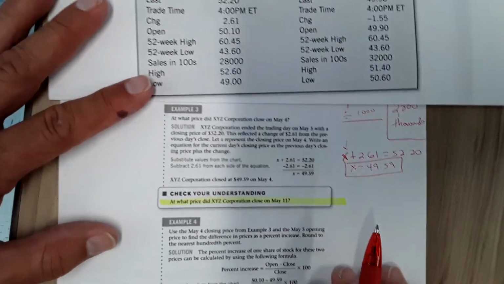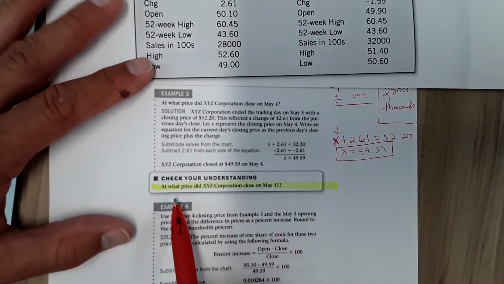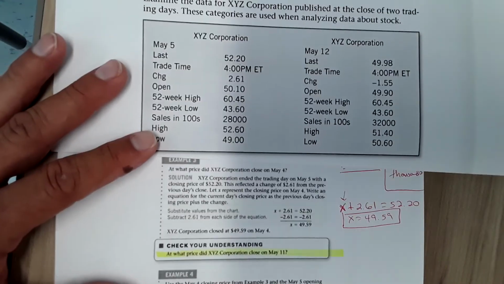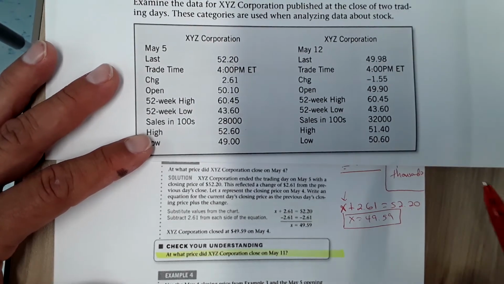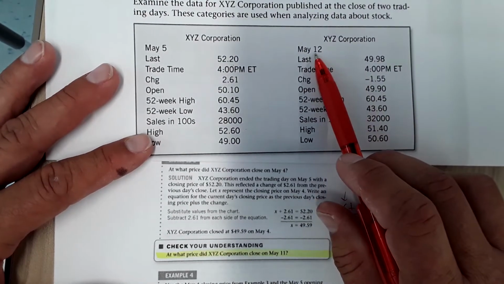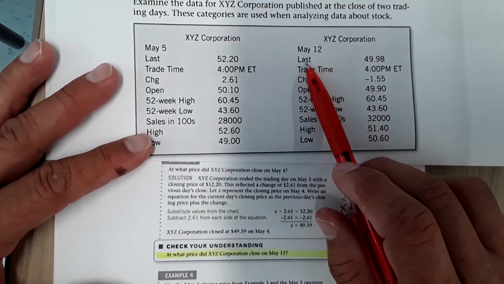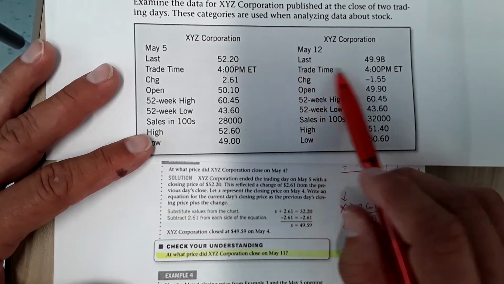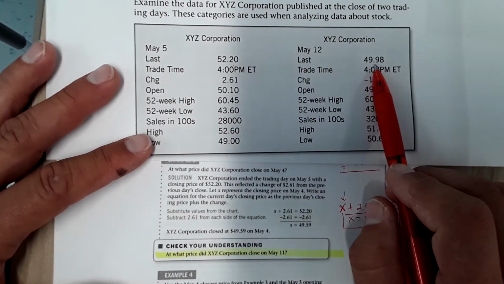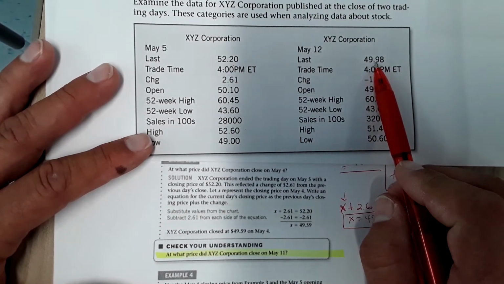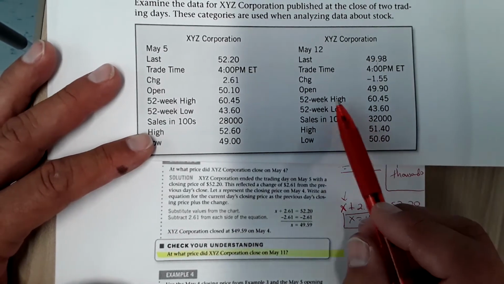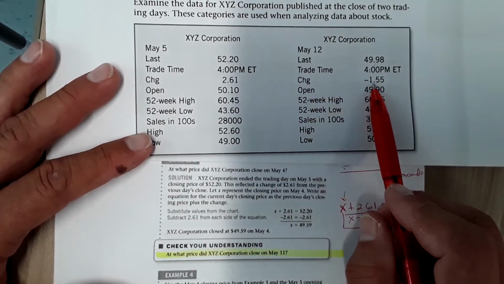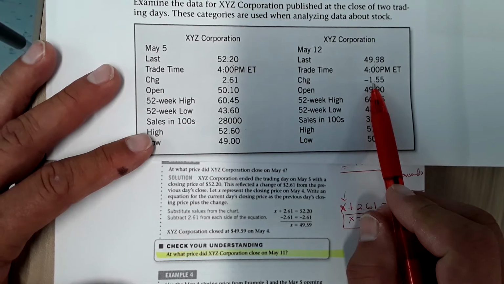So let's try one. Let's try this one, the one that's highlighted. At what price did XYZ Corporation close on May 11th? And what this is giving us is the May 12th information. The last trade on May 12th, the last share of that company was either bought or sold at this price, $49.98. That was a change from the previous day of negative $1.55.